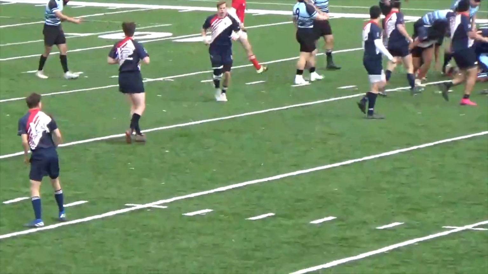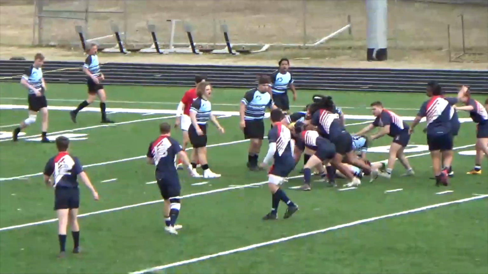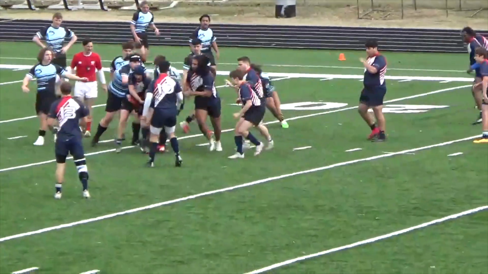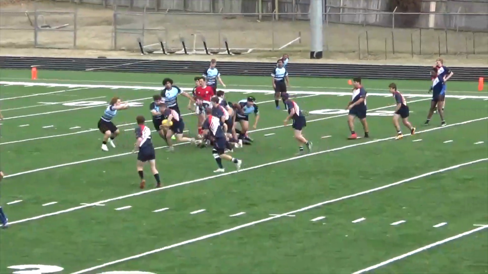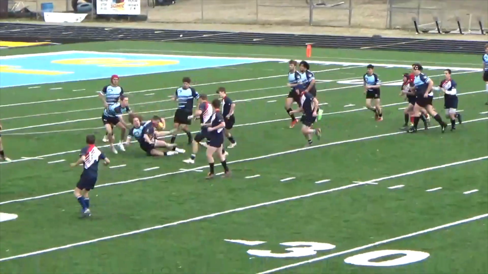You may realize that the play does not stop when the ball goes to the ground. It's still a live ball. So, whoever picks it up has control of the ball.